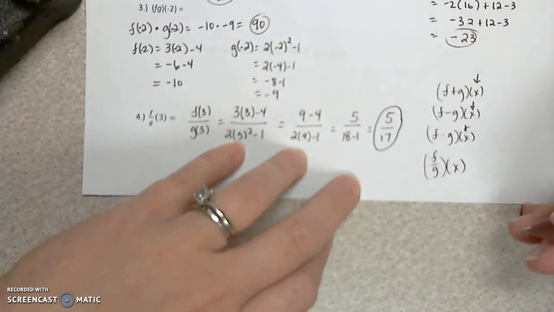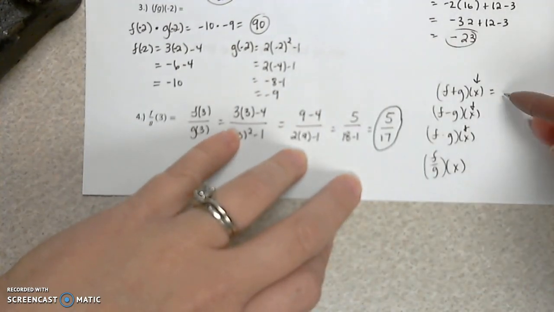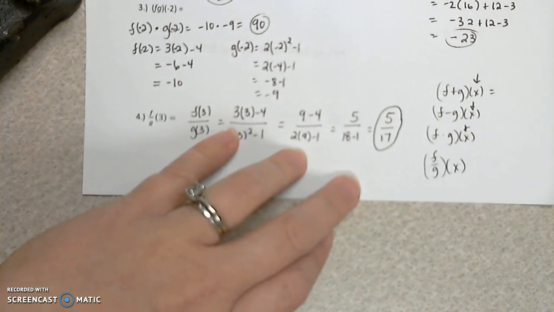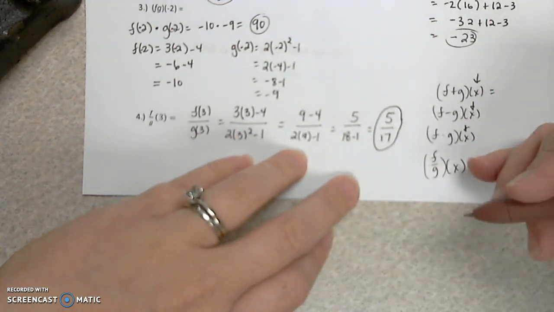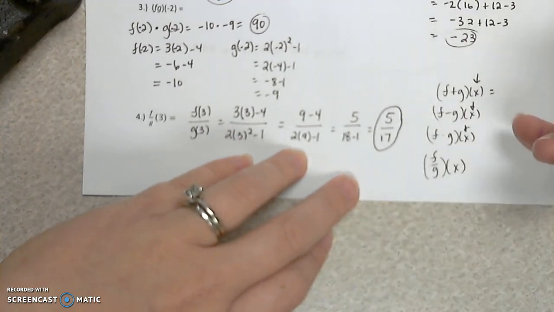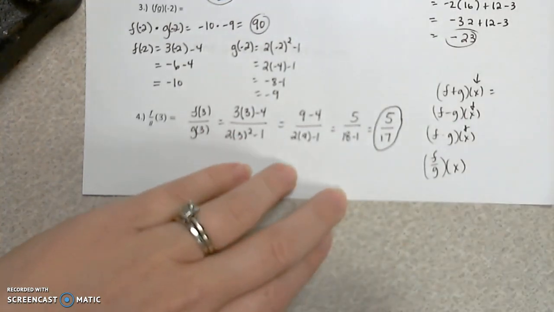I simply do the operations, where I would say f of x plus g of x would give me a new function. Same for the other 3 operations. So the only time you should get out a value is when you put in a value. Otherwise, you should just get a new function.